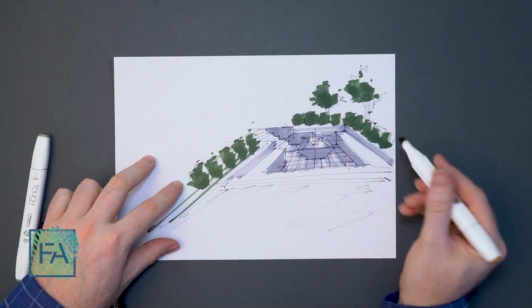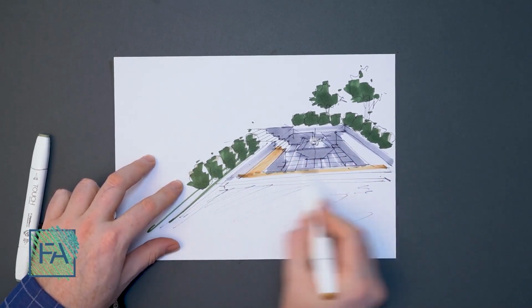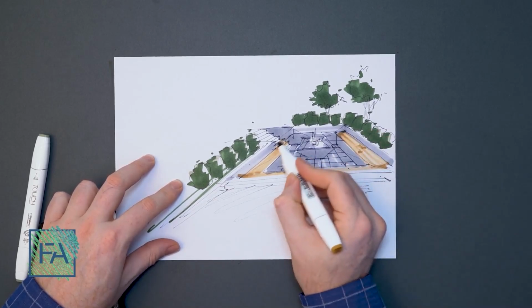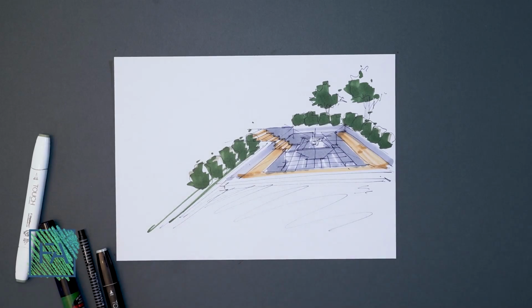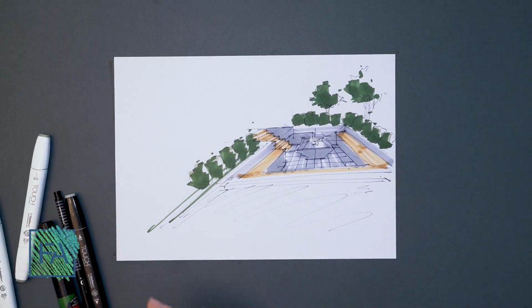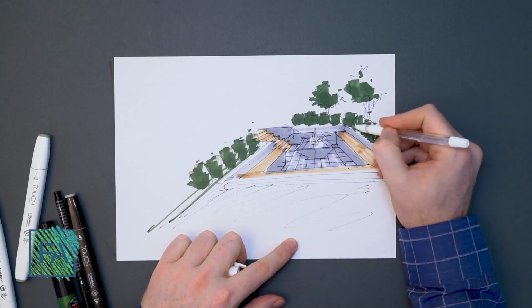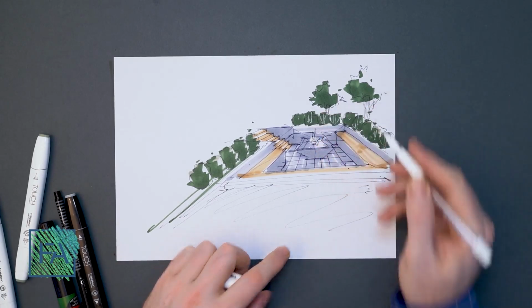And let's show the wooden material here. Just with a little color. And for our stairs as well. And this is almost a finished detail. If you want, we can add a couple of colors to show the background better.